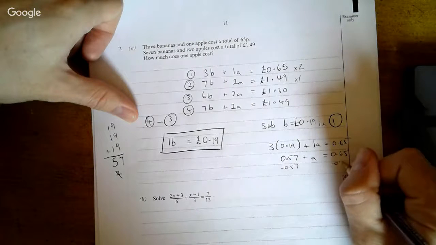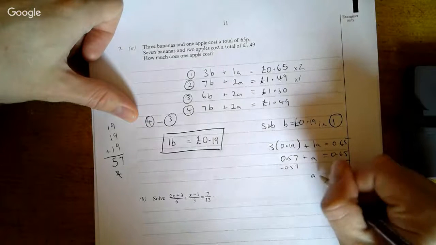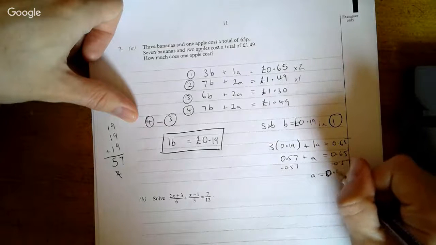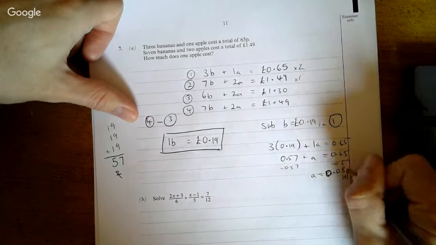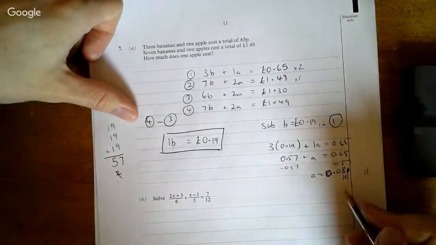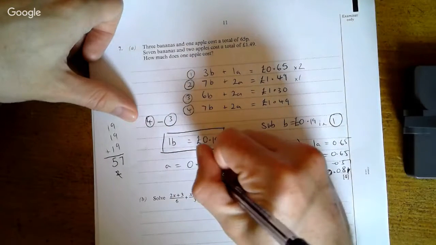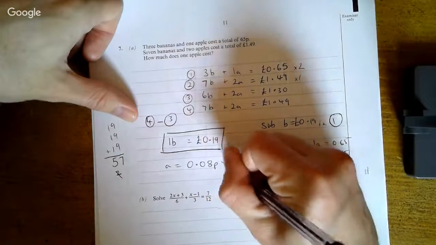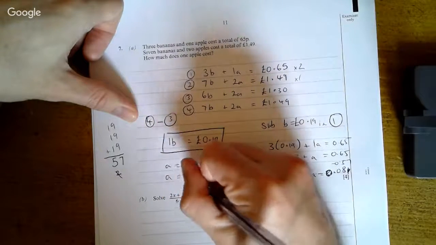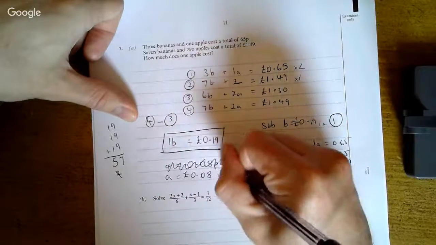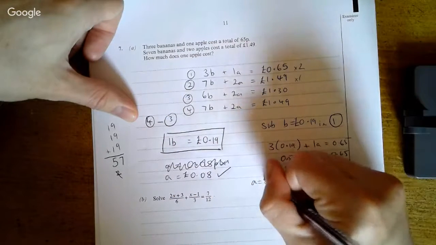And this isn't true in real life, an apple costs a lot more than that, I'd say 0.08. Oh, not 0. If I said that, what I just wrote, that would be wrong. Okay, it's very, very important. Let me make this clear. 0.08 pence, wrong. A equals 0.08 pounds, right. Okay, so let me cross that one out. I could have said A equals 8p.